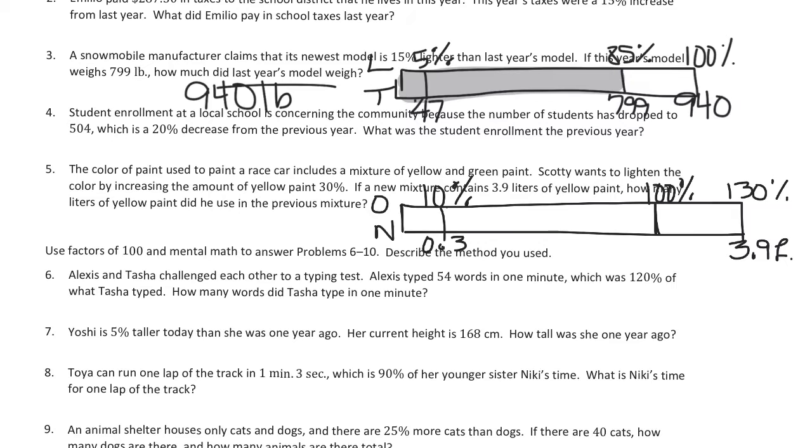So 10% times 10 is 100%. So 3/10 times 10 makes it 3 liters.